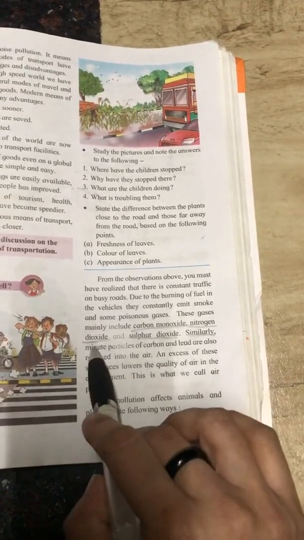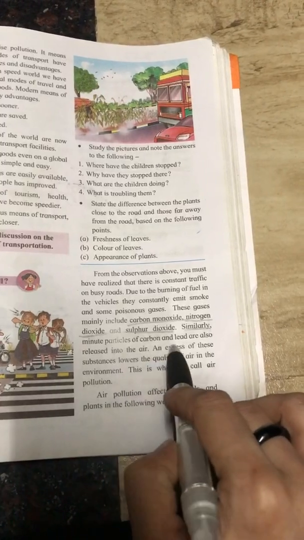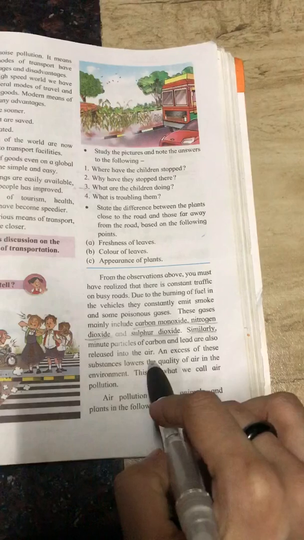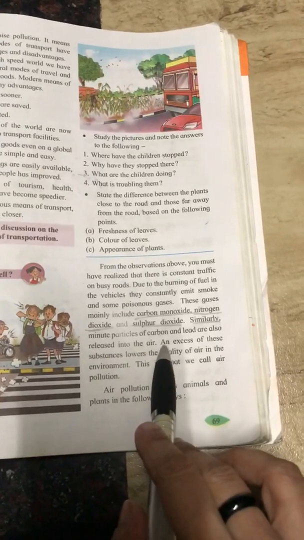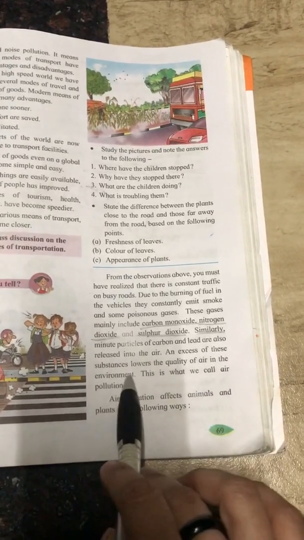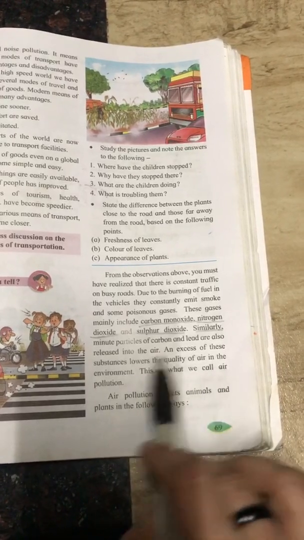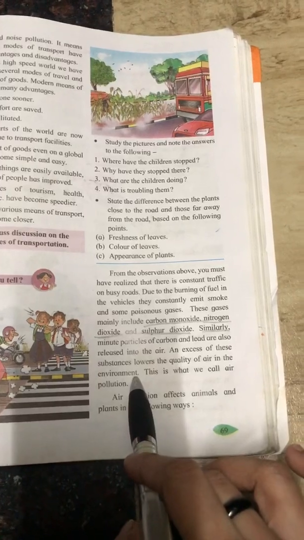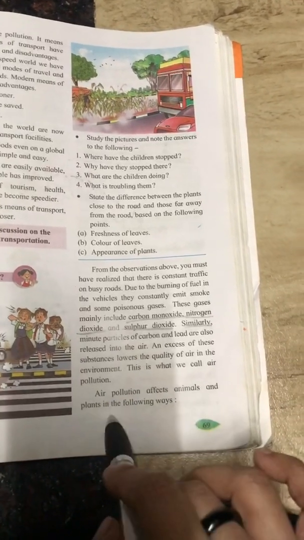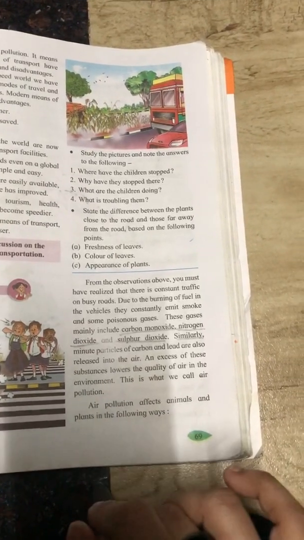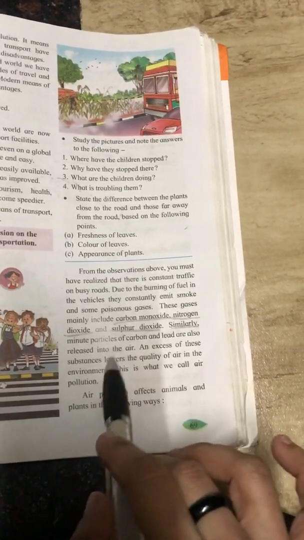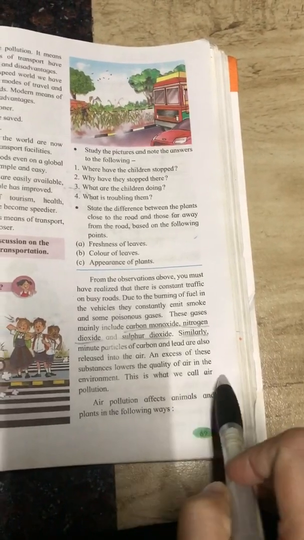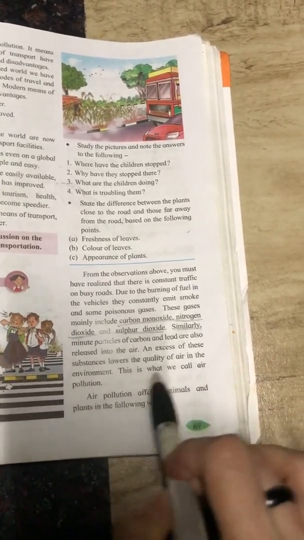Okay, similarly, minute particles of carbon and lead are also released into the air, and this gets mixed into the air, students. Excess of these substances lowers the quality of air in the environment, and because of which the air gets polluted. If we inhale that air, we face a lot of problems, we face lots of diseases. Okay, students, this is what we call air pollution.